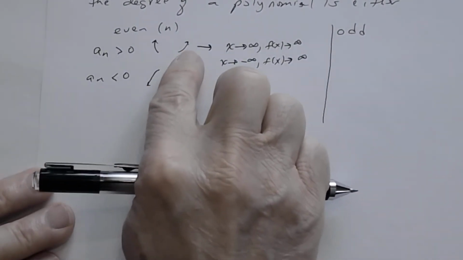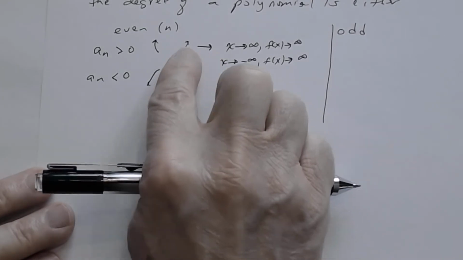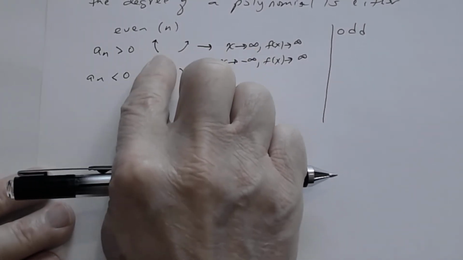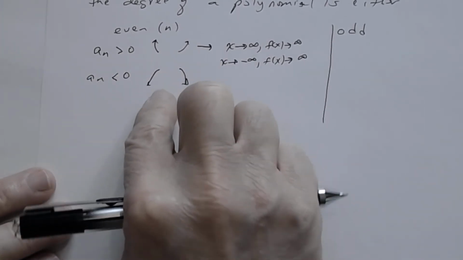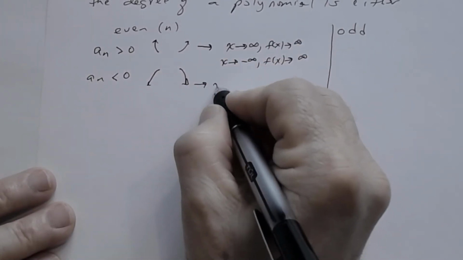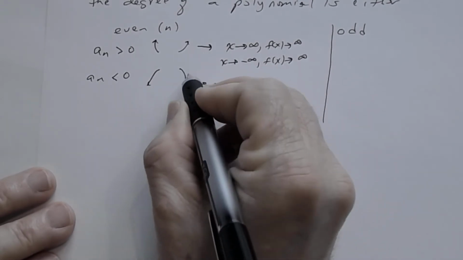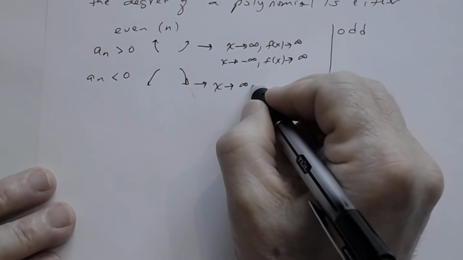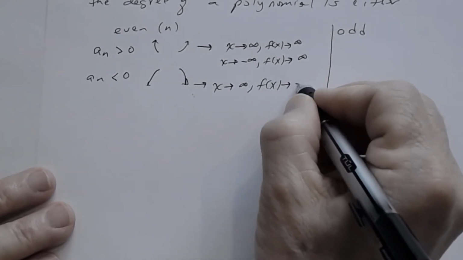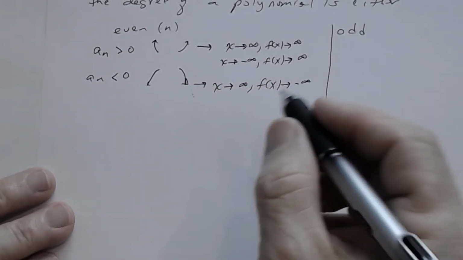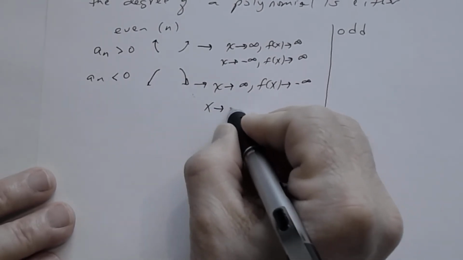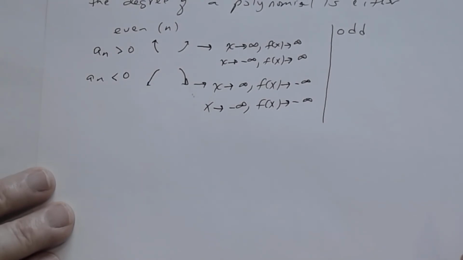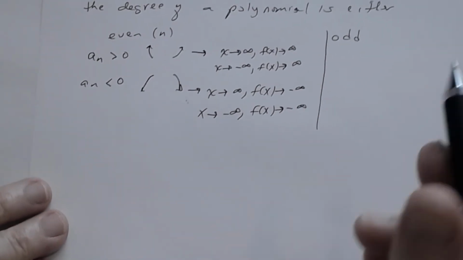All right? Now again, don't memorize this. Just remind yourself, looking at the end behavior, as x gets bigger and bigger, your y values are getting bigger. They're becoming more positive as you go this side. For this one, as x approaches infinity, what's happened to your y values? Well, they're getting more negative, right? So f of x approaches negative infinity. So notice the arrows are pointing down in both situations. So as x approaches negative infinity, f of x approaches negative infinity as well. Okay? All right, now let's talk about the odd.